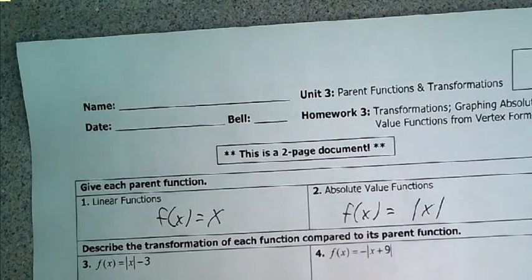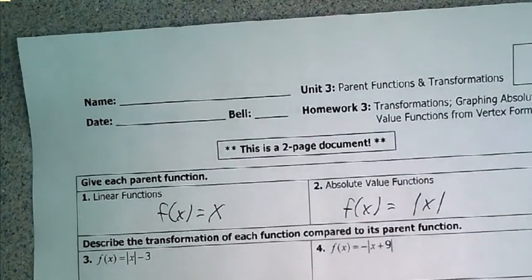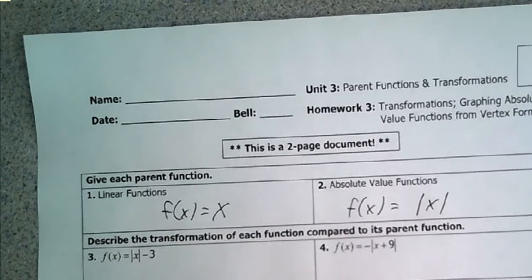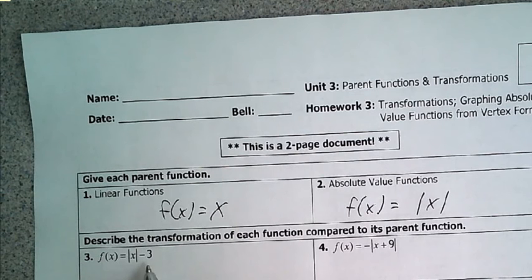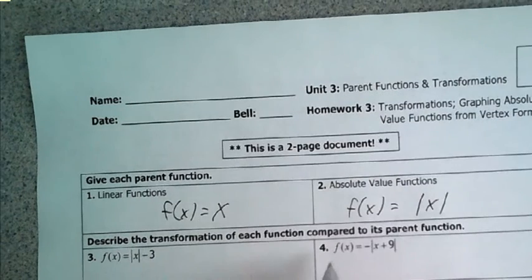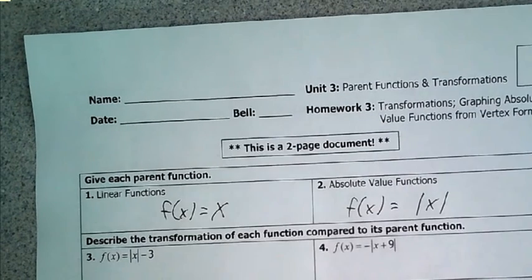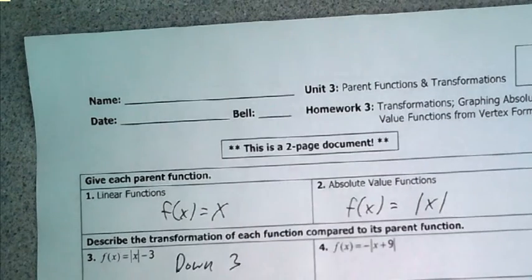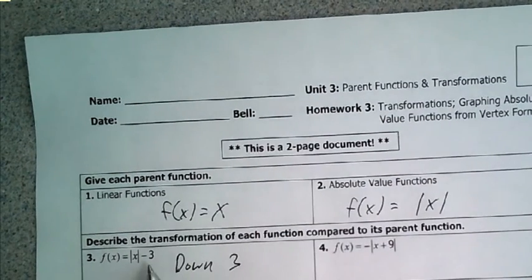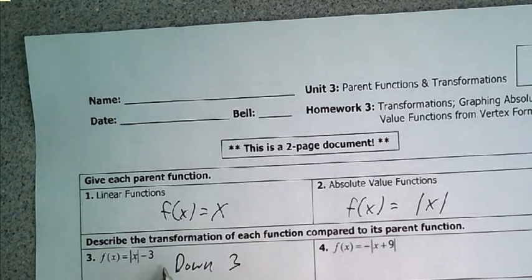Okay, now, we want to describe each transformation that they give us here. So in number 3, what is the -3 outside the absolute value telling us to do? It tells us to shift down 3. And it's down 3 because this -3 is outside the absolute value. If it's inside the absolute value, it's left or right.